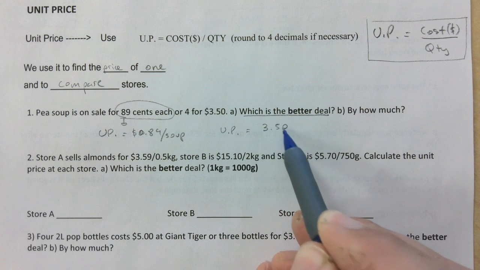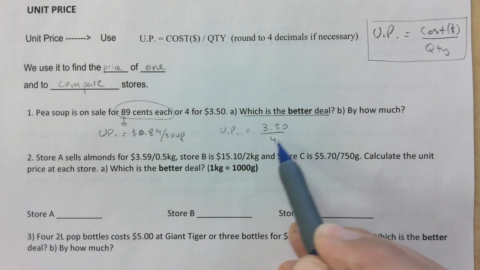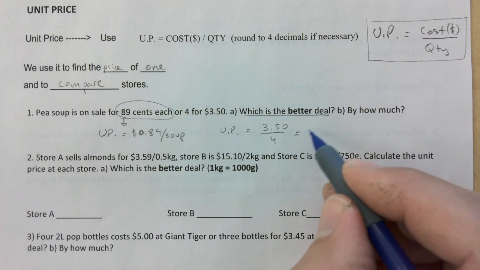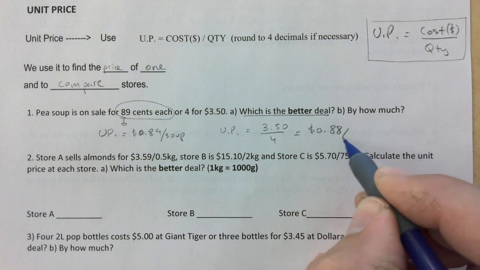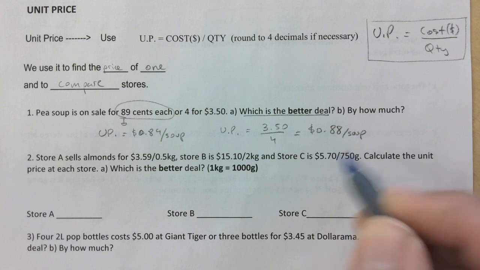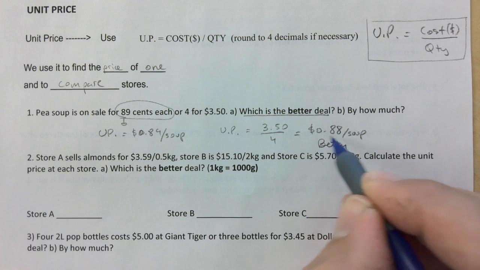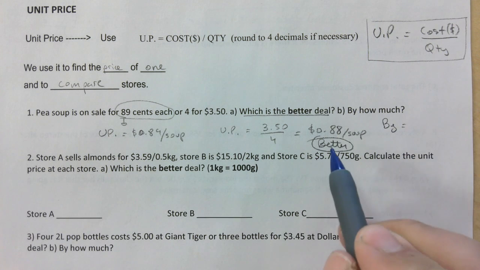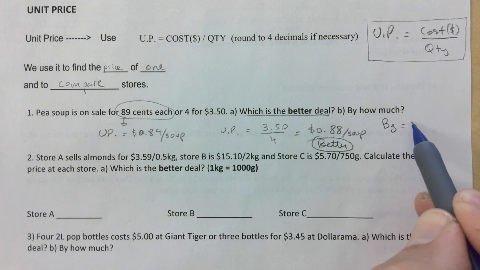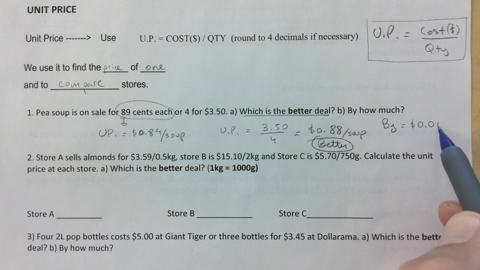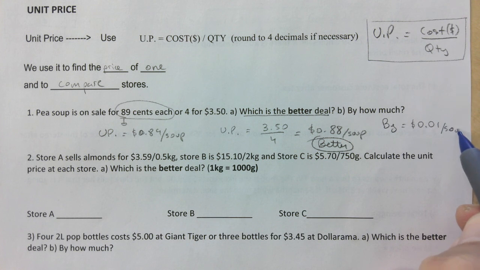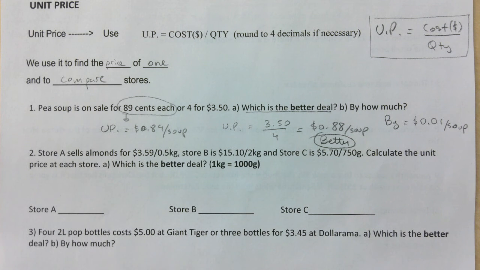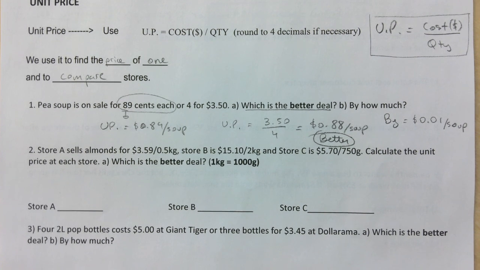So cost is 3.50 and the quantity, you're buying 4 of them, and that would give you 0.88 per soup. So obviously this is better, not by much, but you need to indicate that. And it's by, you just subtract them, and this one is so easy, I'm just gonna state it. This one is just 1 cent per soup can or whatever. We don't know what it is, but the idea is still the same, okay?